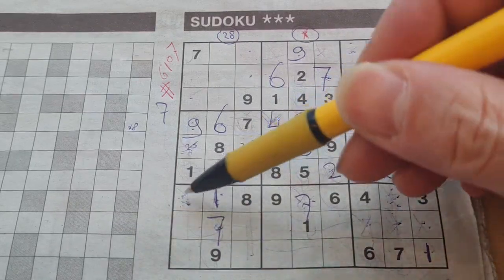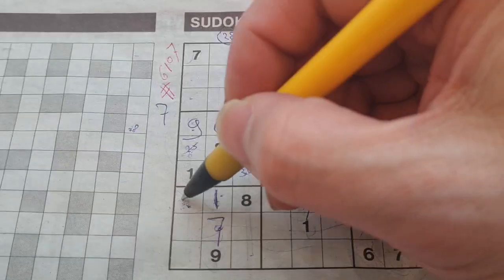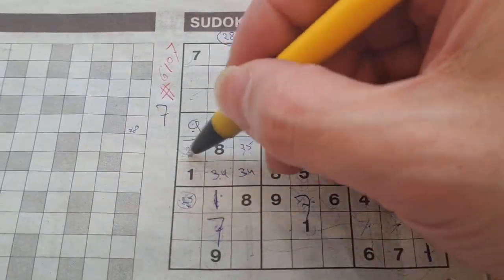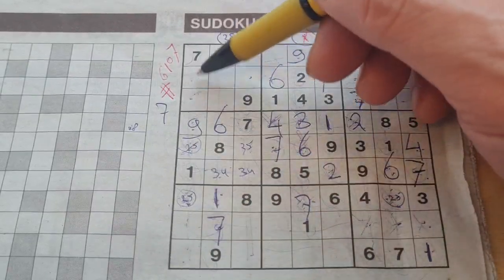Here also a 2 and a 5. So we have a pair here, I believe. Yeah, let me mark those 2 boxes then. So here we have a pair. So these should be other numbers.